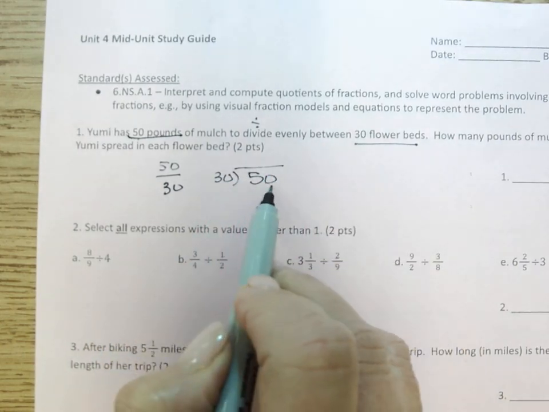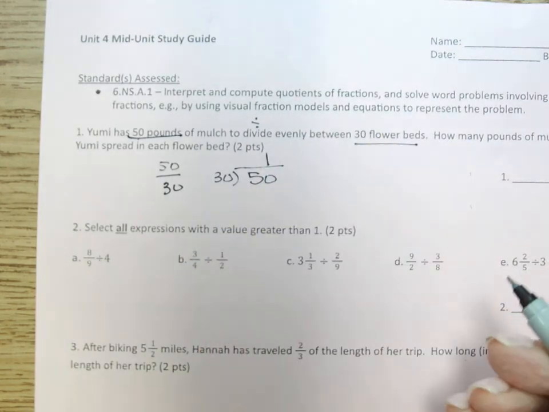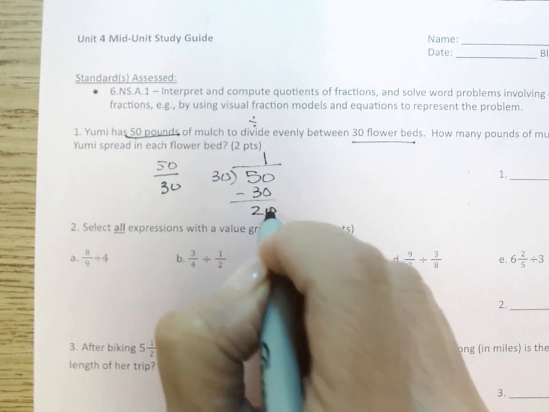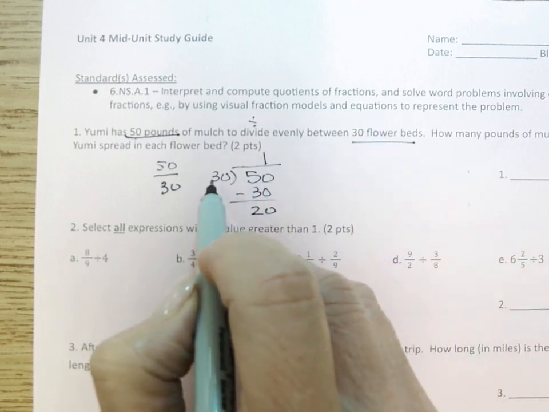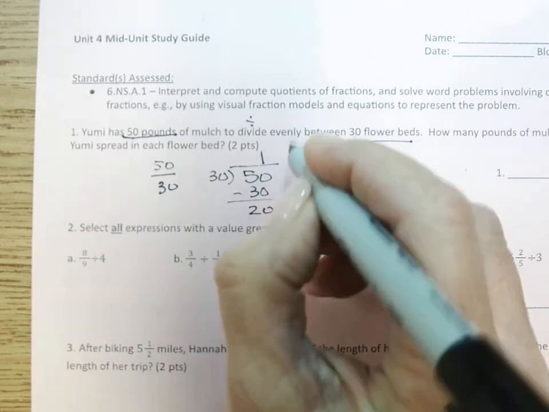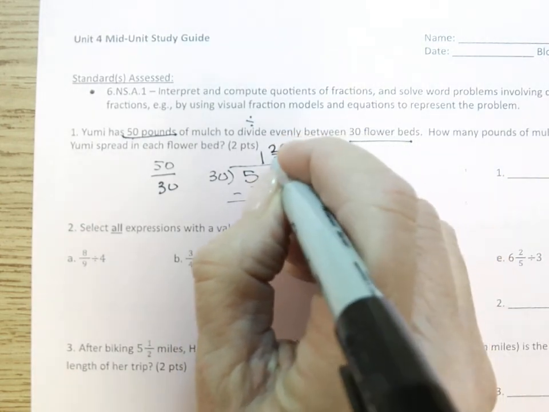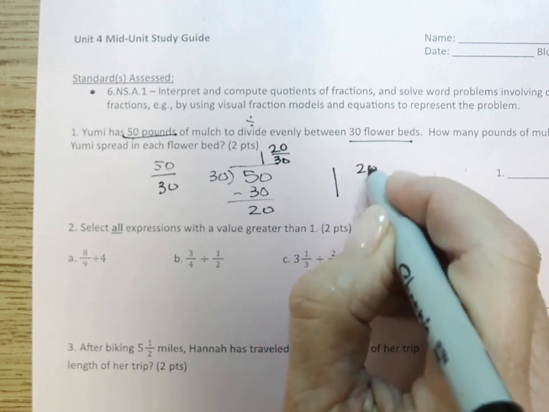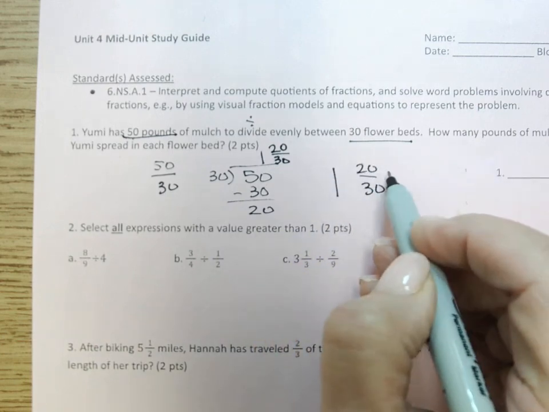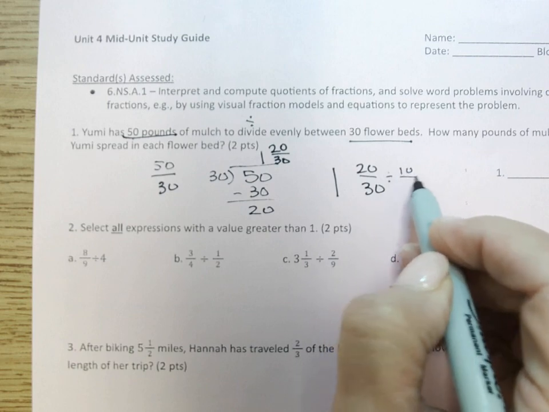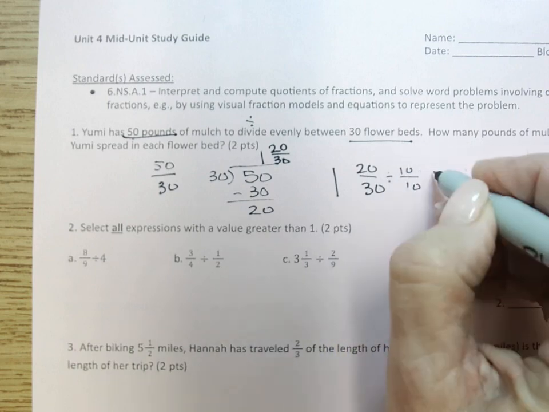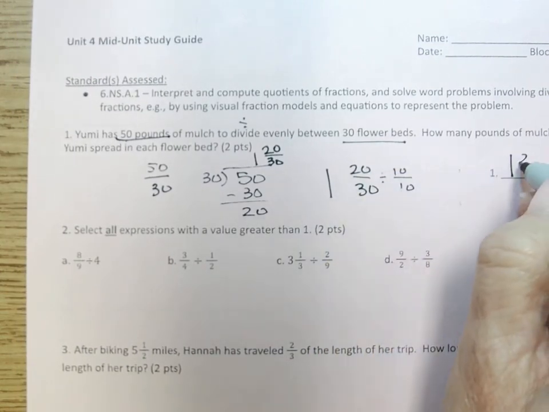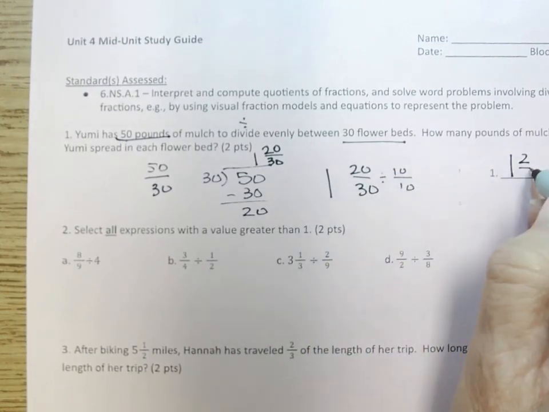So 30 goes into 50 one time. 1 times 30 is 30. I subtract and I get 20. So it's one whole group of 30 and 20 out of 30 in the next group. And so I have 1 and 20 thirtieths. I can divide each of these by 10. So my answer would be 1, and 20 divided by 10 is 2, and 30 divided by 10 is 3.